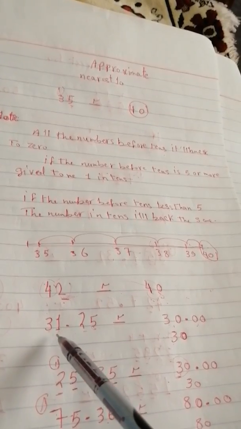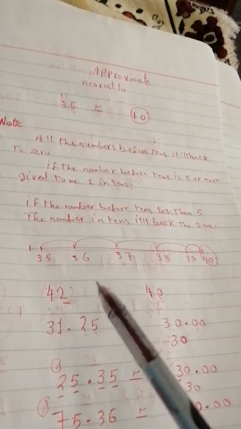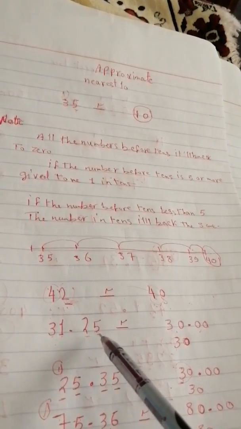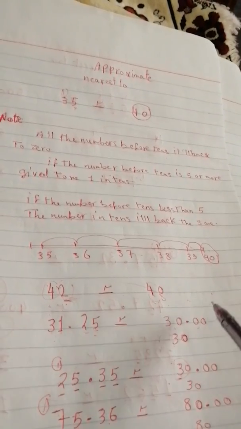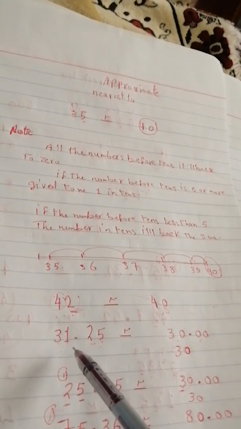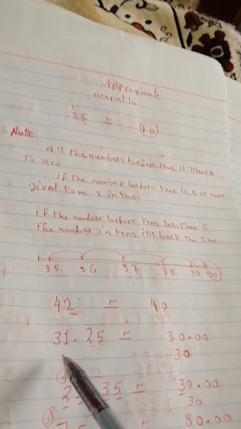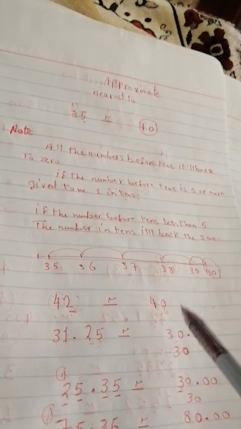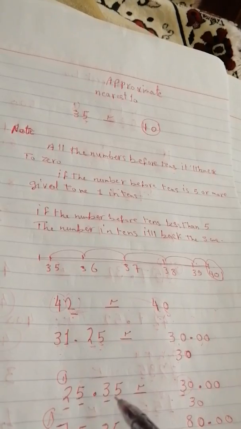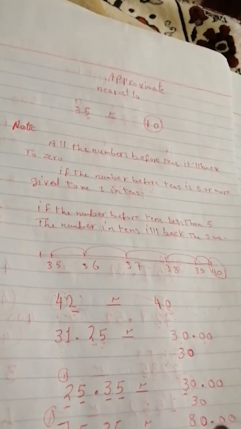If you look at this example, 31.25. The 5 in the hundredths goes back to 0 and the 2 in the tenths goes back to 0. The decimal point, don't forget. Then the 1 goes back to 0 in the units, and the 3 stays the same, because 1 is small, so don't give one more.